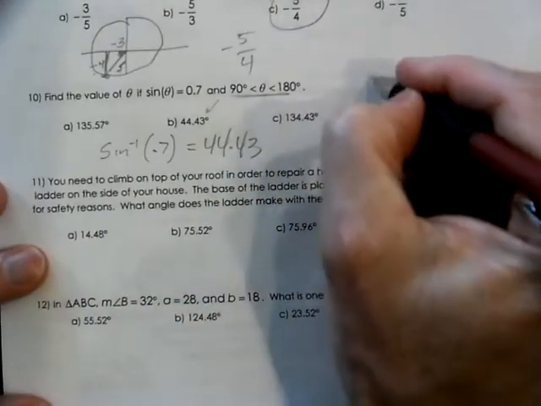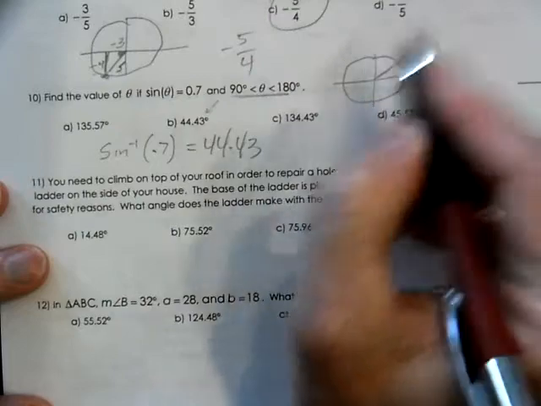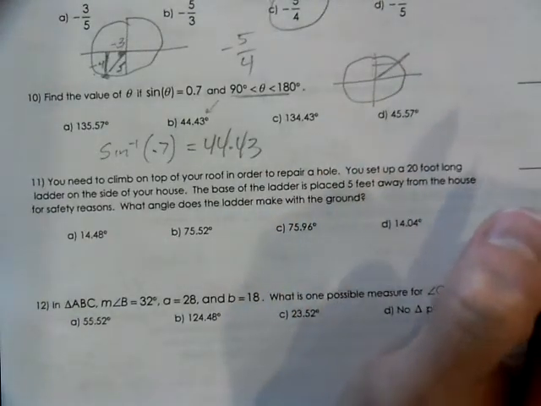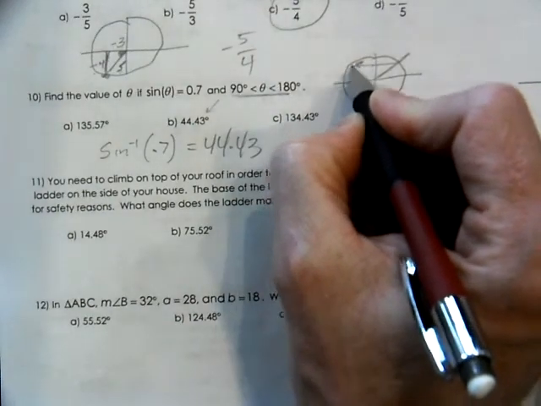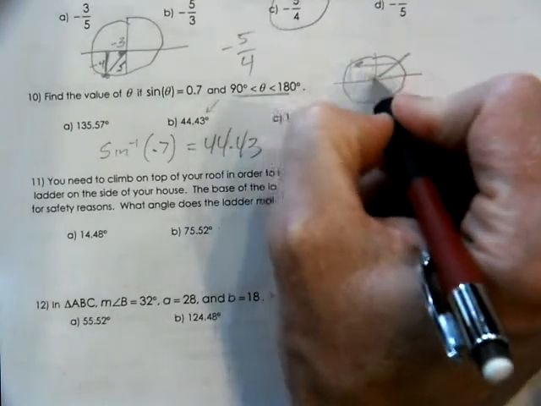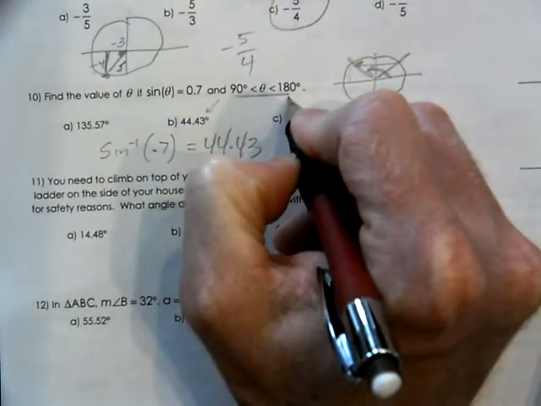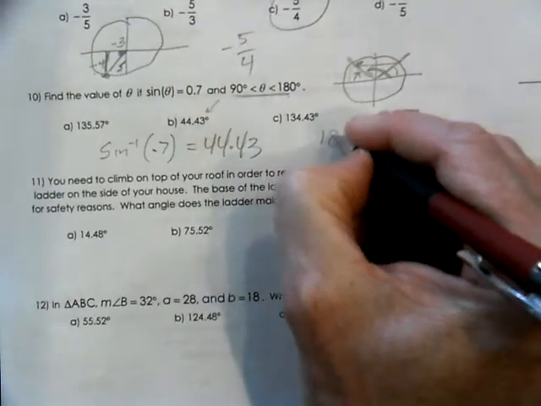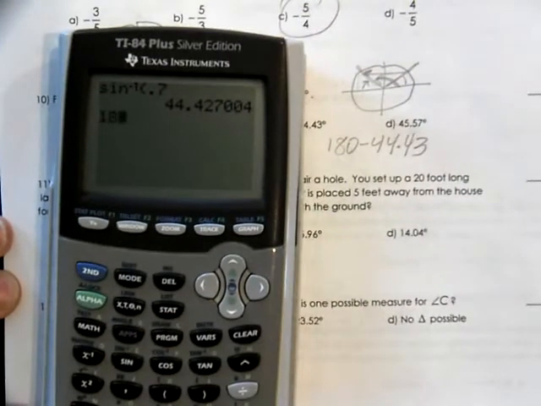Well, let's talk about this real quick. At 44 degrees, we have a y value that's at about 0.7. Well, here in the second quadrant, we also have a value that is 0.7 above the x-axis. So what is that angle? It's an angle that is greater than 90, but less than 180. If this one is 44, this one is going to be 180 minus 44. And we get 135.